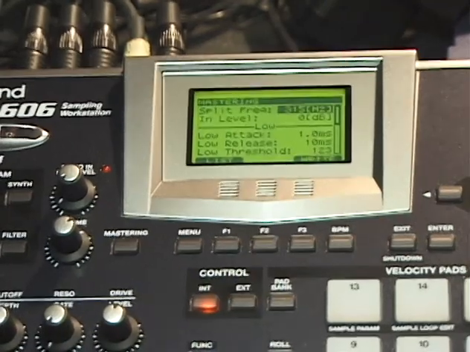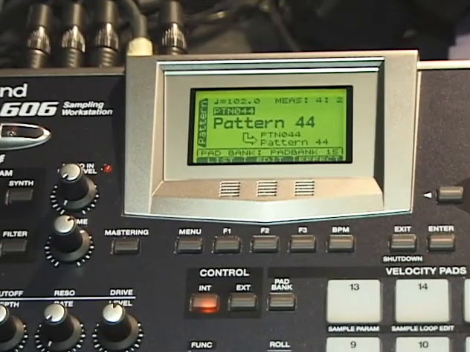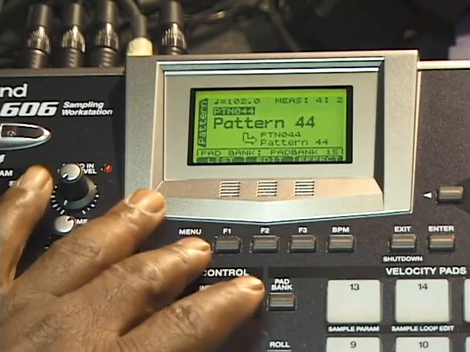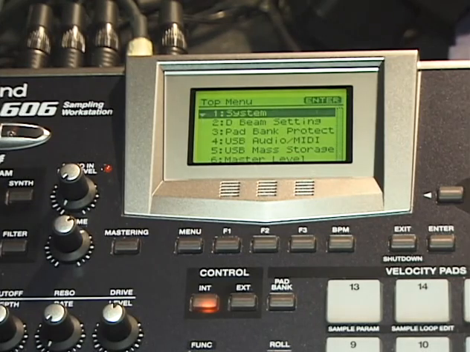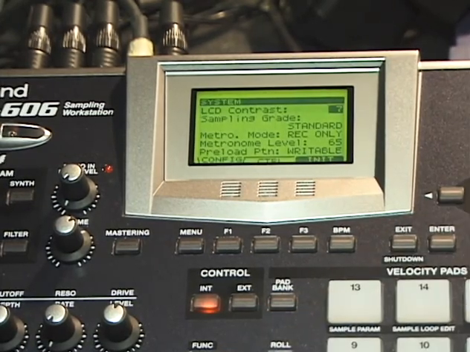And we get our mastering effects locked into our system. Now next I want to talk about our system parameters. This is very important. We'll go to menu. Now here in menu, you've seen this before, we saw it earlier. I will press enter and we have our system parameters here. We have our metronome, the contrast, the sampling grade. We have our preload protection there for our preloaded patterns.